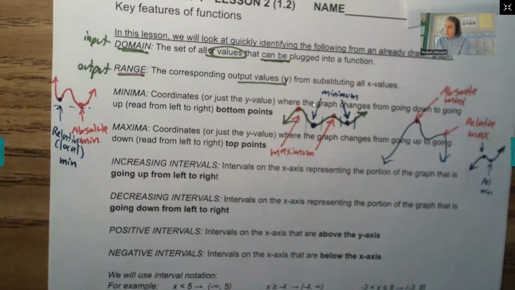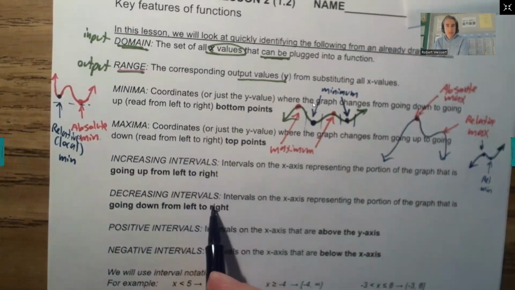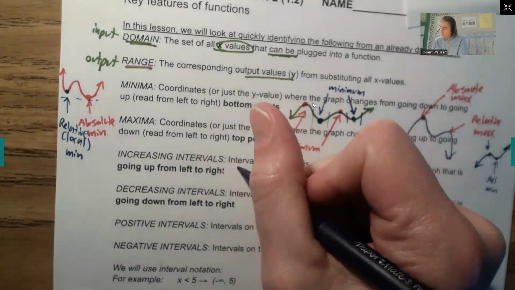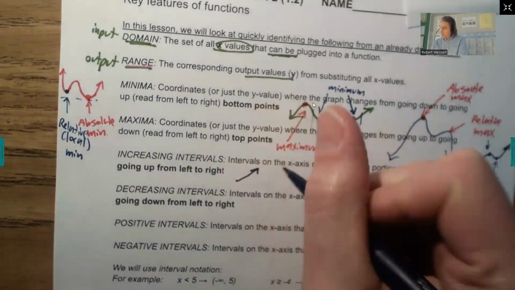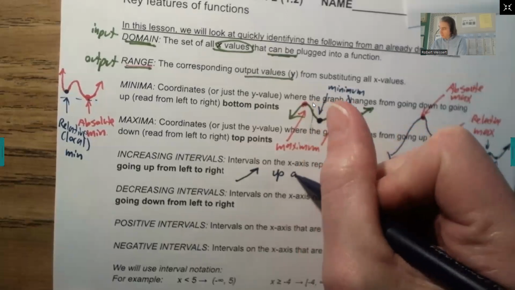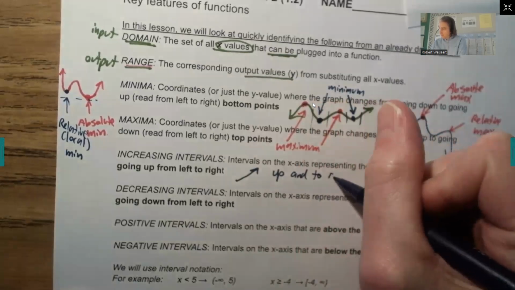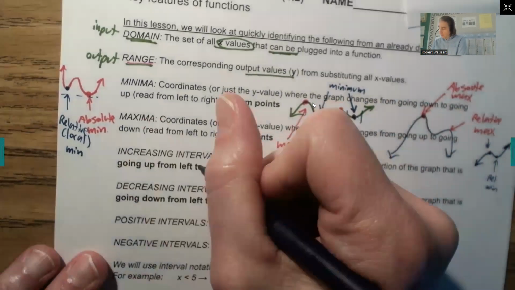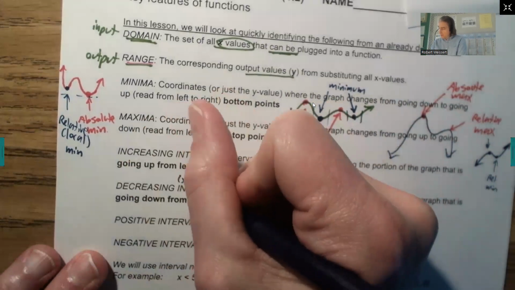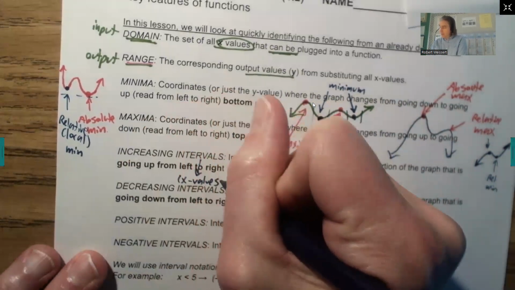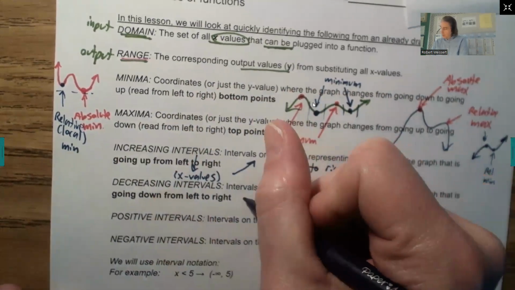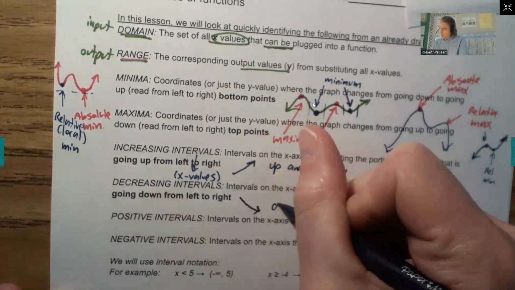On a graph, there is such a thing as increasing and decreasing intervals. Basically, if a graph goes up as it goes to the right, then that graph is considered increasing. Now for the intervals, we're talking about x values. So I only want to know between what two x values the graph is increasing. And the same applies for decreasing. Decreasing would go down and to the right.